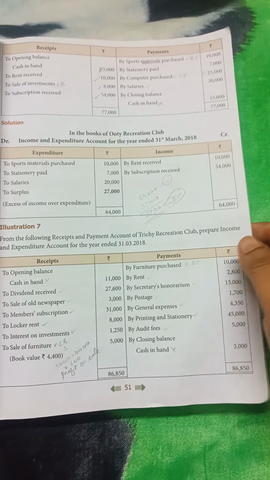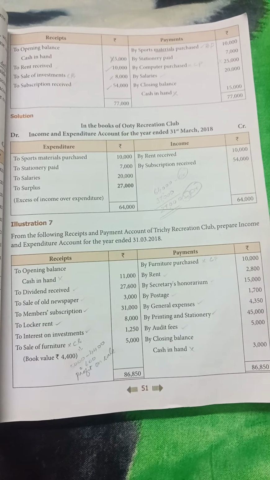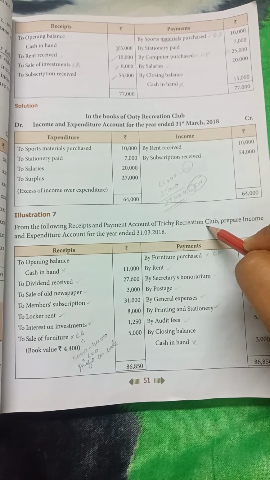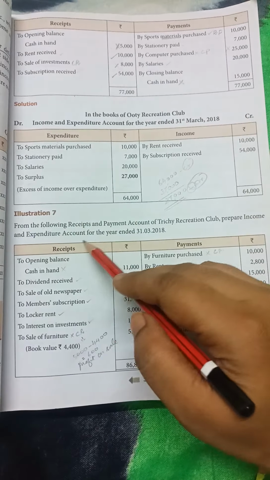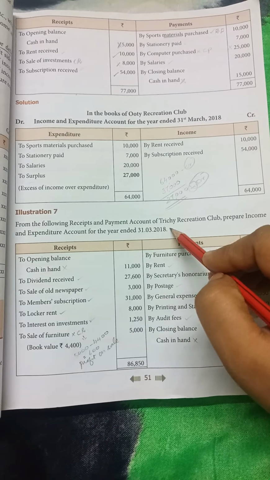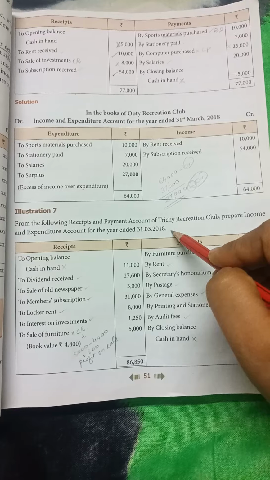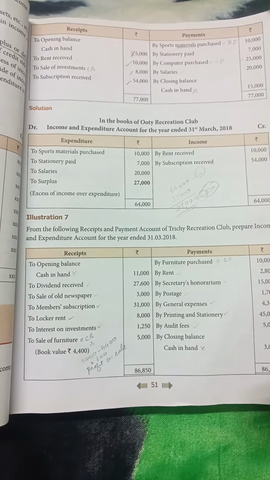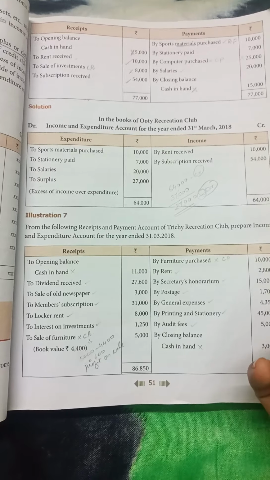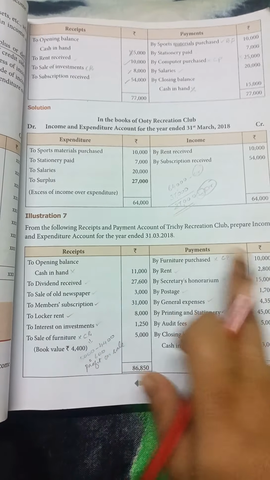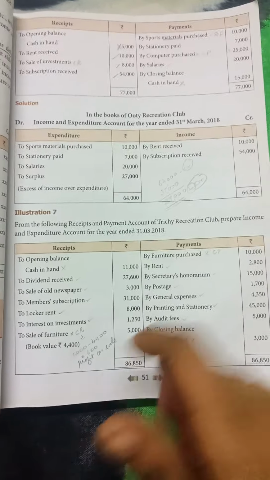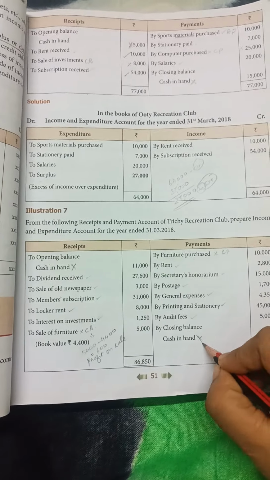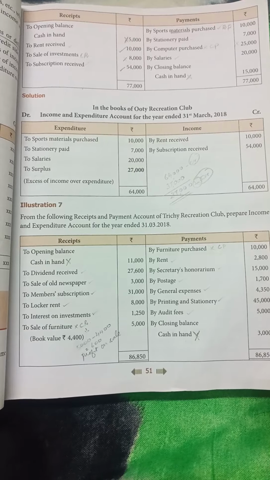So your format will be: in the books of Trichy Recreation Club, income and expenditure account for the year ended 31st March 2018. Okay, so after this you should take up the accounts whatever is related to the income and expenditure from this receipts and payments. Okay, so always we should not write the opening balances. That's the first and foremost thing.